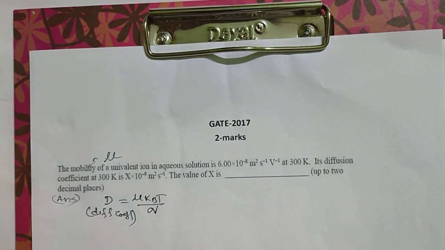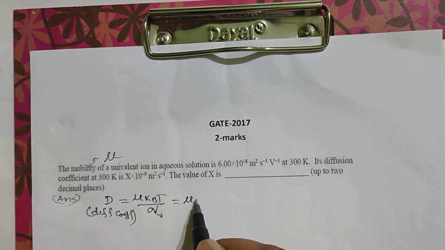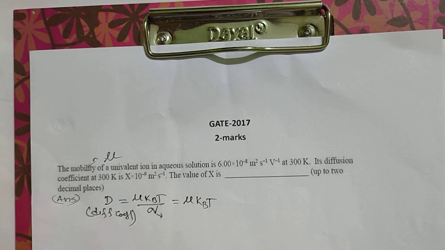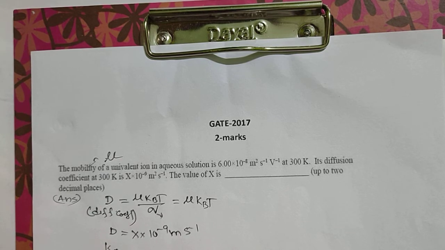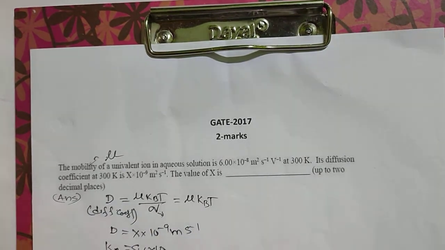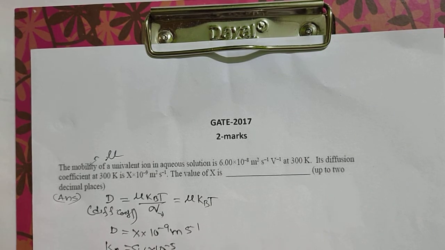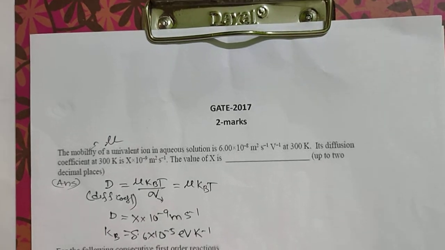kB is the Boltzmann constant, T is the temperature, and q is the charge. Univalent means that will be 1, so it will be D equals mu kBT. Now it is given that D equals x into 10 to the power minus 9 meter square second inverse, and the value of kB in terms of volt will be 8.6 into 10 to the power minus 5 electron volt Kelvin inverse.